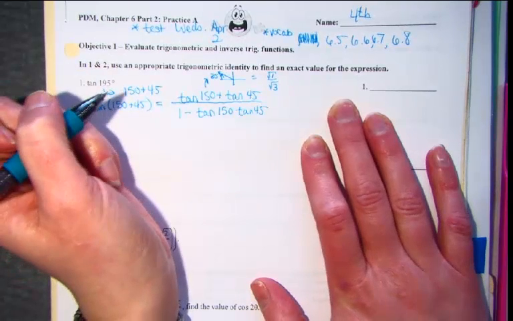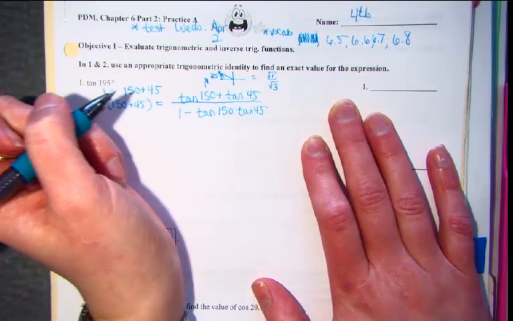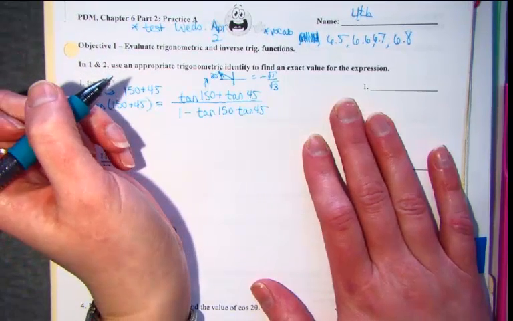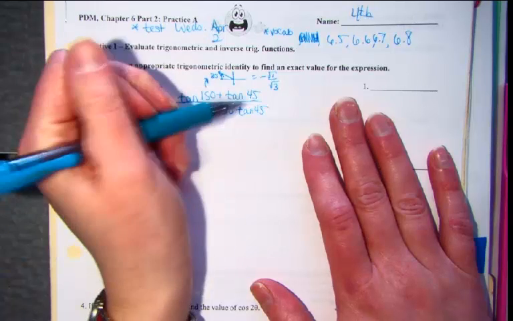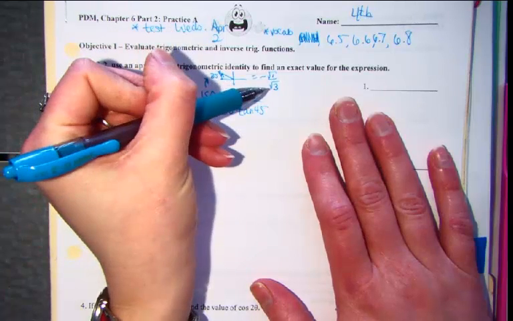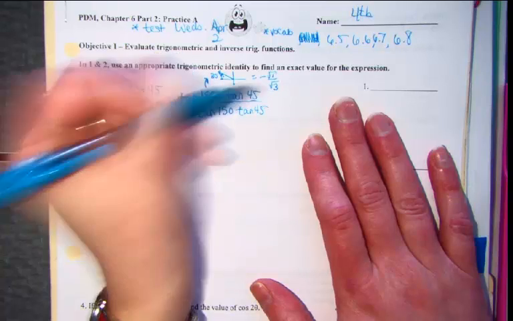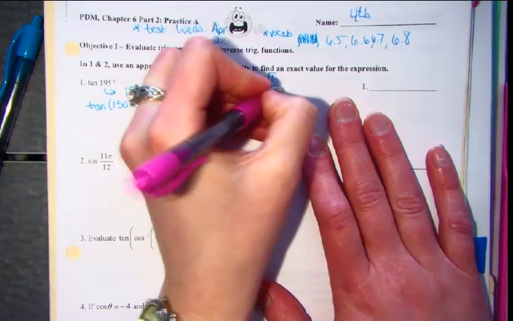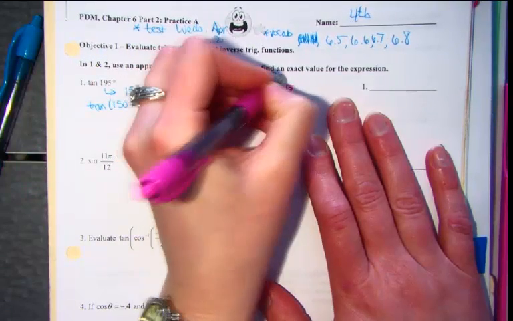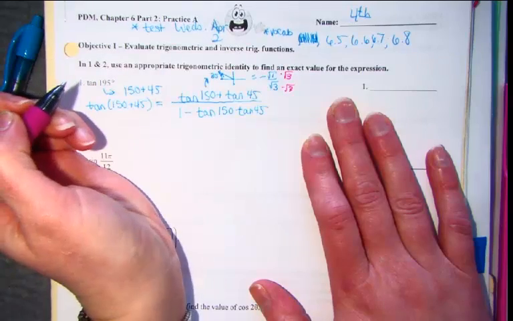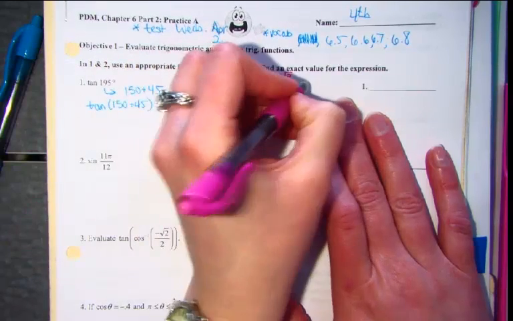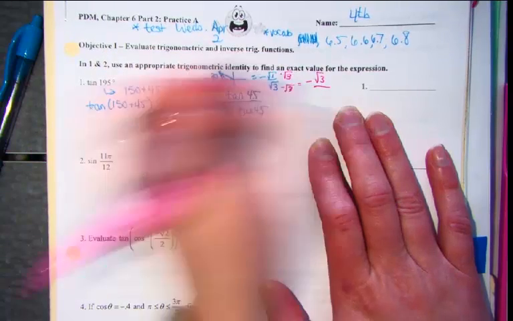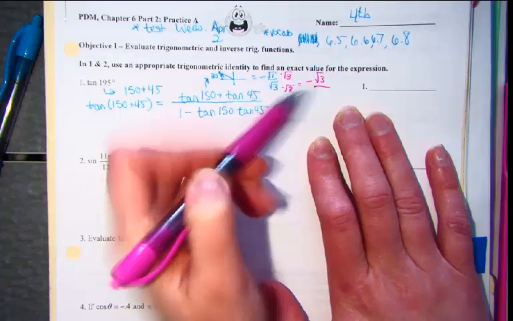Will tangent be positive or negative in quadrant 2? Negative. We have negative 1 over square root 3. Before I even put this value into my equation, I have a radical in the denominator. Let's rationalize. I need to multiply the numerator and denominator by square root 3. What I end up with is negative square root 3 over 3.